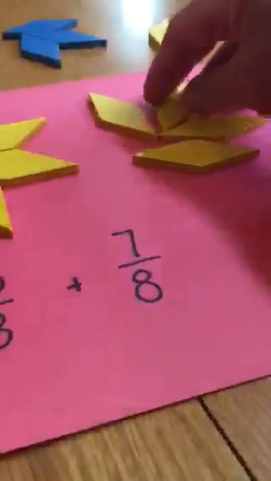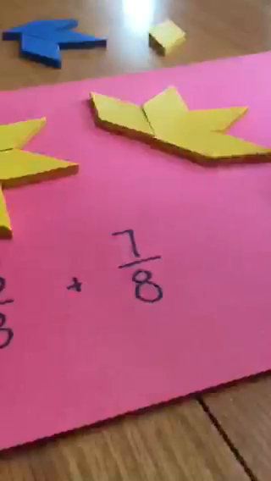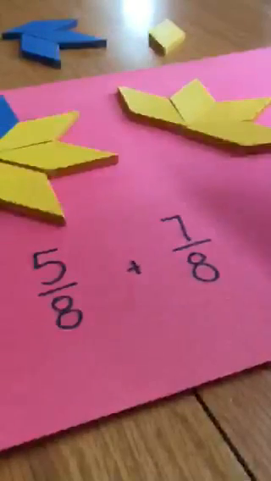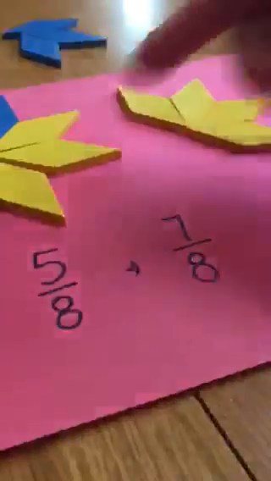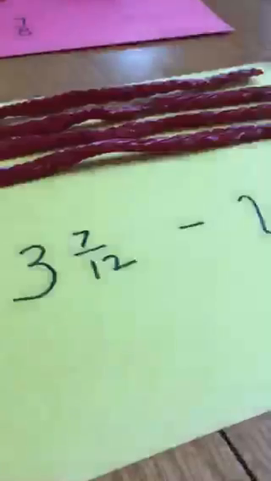And then if I play around with that 4/8, I might realize that that's half of a flower. So it would equal 1.5 of the flowers. Things like that we could do with kids just to kind of play around with numbers. And you can use anything. You can even use licorice.